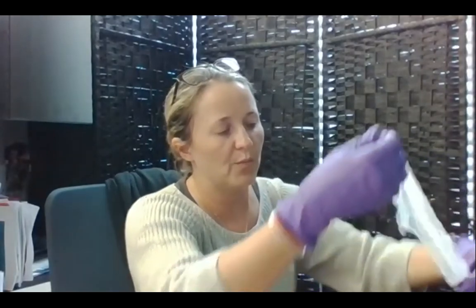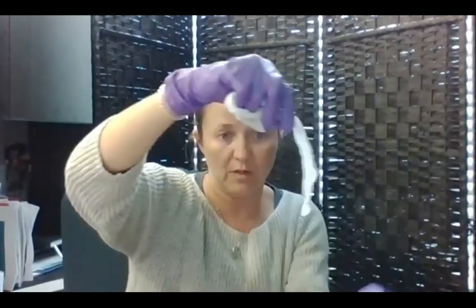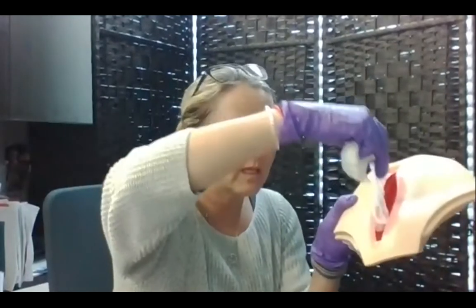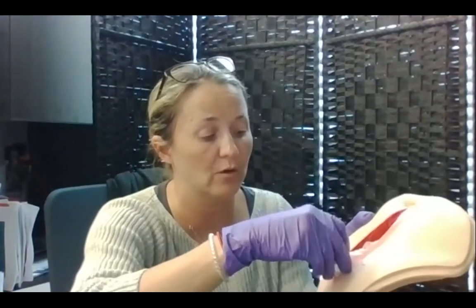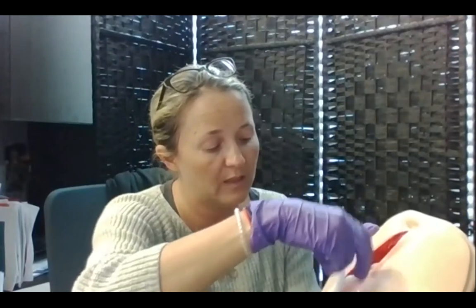Because remember, the point is to remove bacteria and dead tissue. Remember, this is a form of debridement. And then you would loosely pack it in here. You don't want to cram it in there as hard as you can. You're going to hurt your patient for one thing, and it's not going to really serve the purpose. So you want to loosely pack it in there.